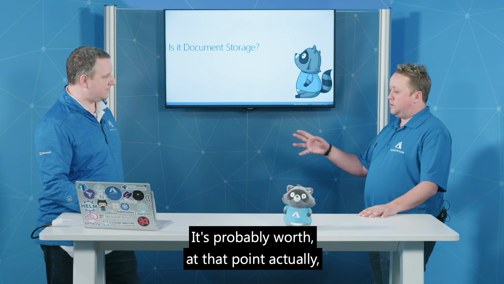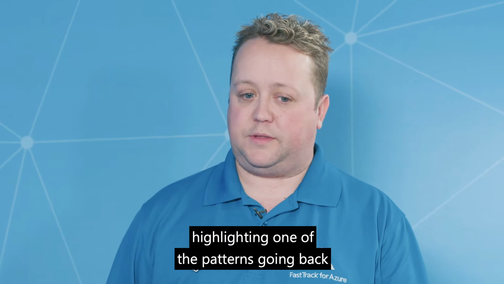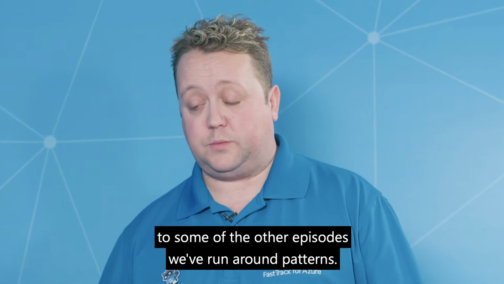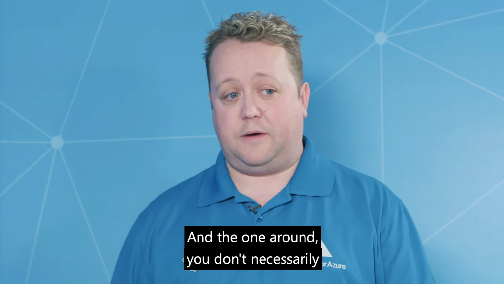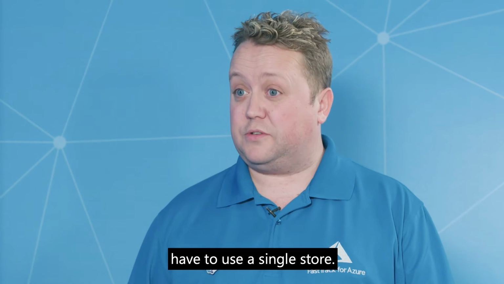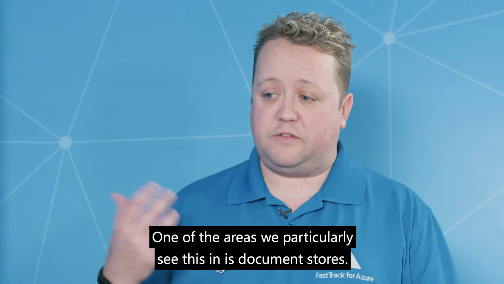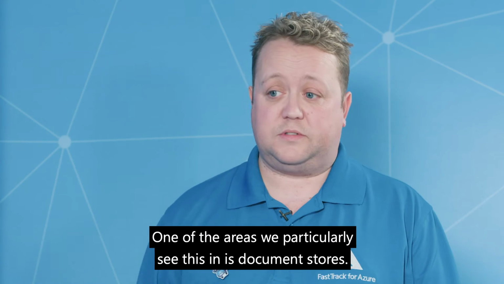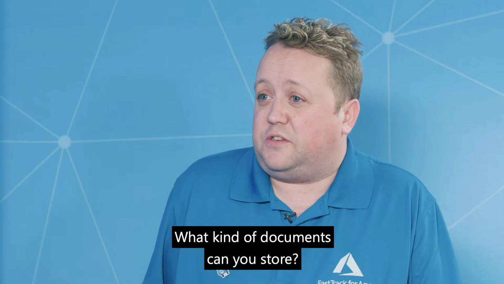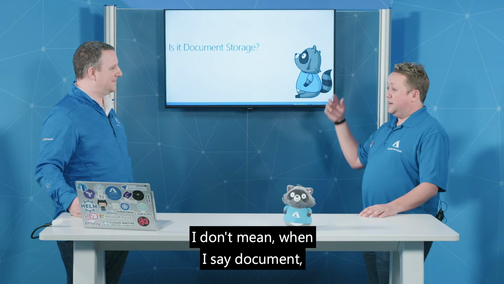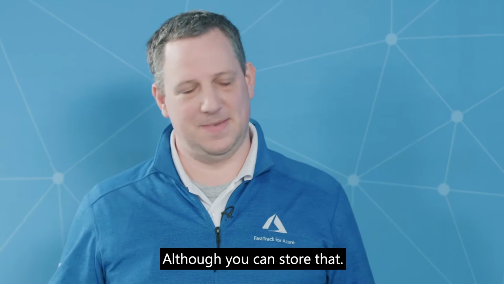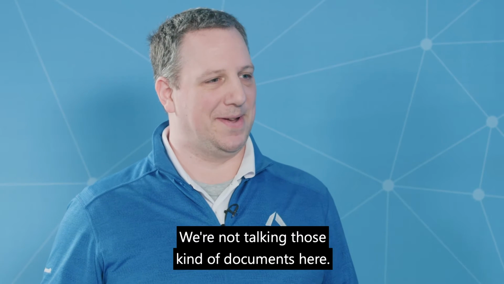Yeah, absolutely. It's probably worth at that point highlighting one of the patterns, going back to some of the other episodes we've run around patterns. And the one around, you don't necessarily have to use a single store. Yes. Yeah, polyglot persistence. Exactly. It can be quite important. One of the areas we particularly see this is document stores. Right? What kind of documents can you store? And when I say document, I don't mean a Word document, classically, although you can store that. Exactly, we're not talking those kind of documents here.